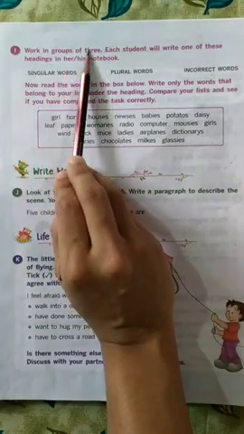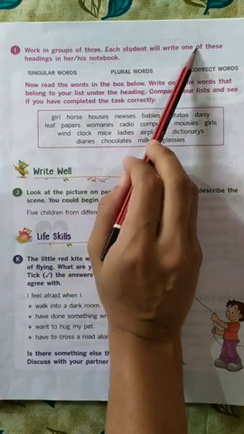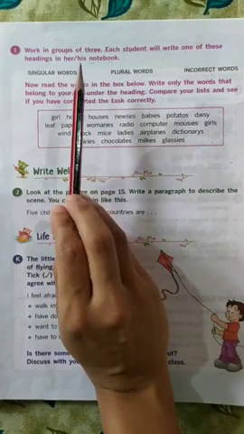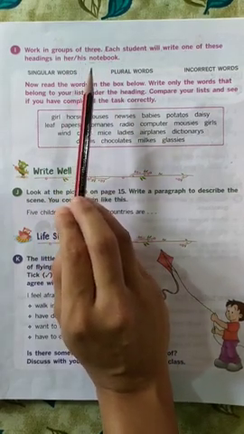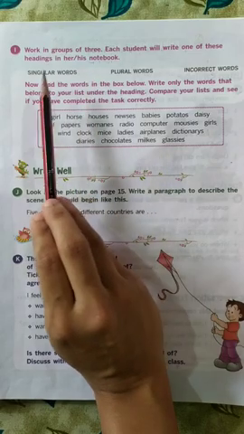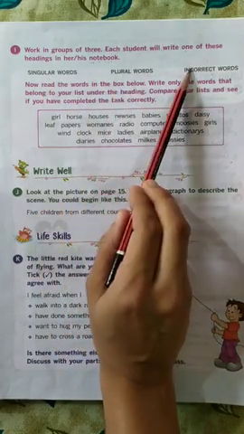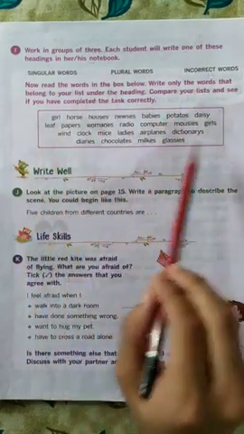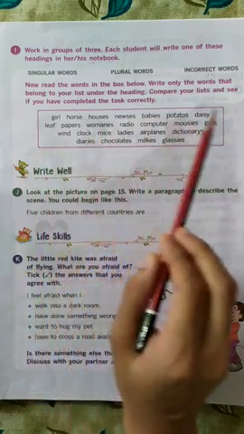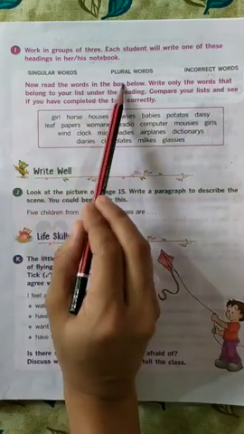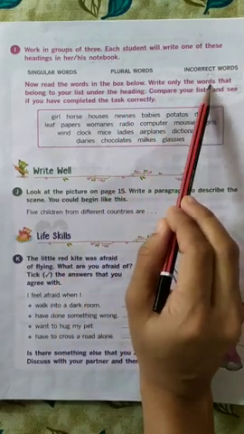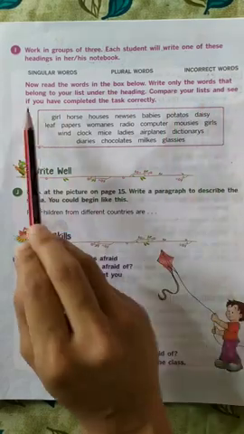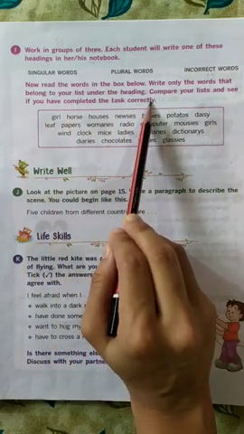Work in groups of 3. Each student will write one of these headings in her or his notebook. Children, please take your notebook and draw a small box. You can write these as headings, singular words, plural words, incorrect words. Now you can see a small box here in which there are a number of words. Now read the words in the box below. Write only the words that belong to your list under the heading. Compare your list and see if you have completed the task correctly.